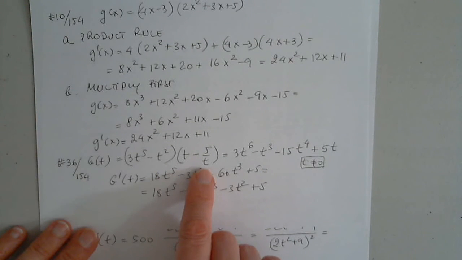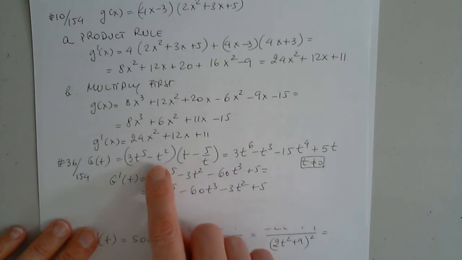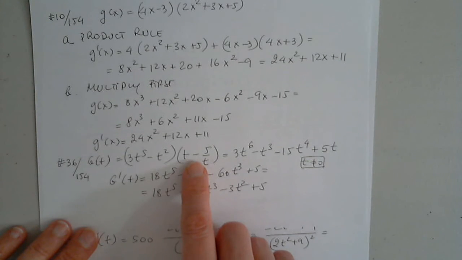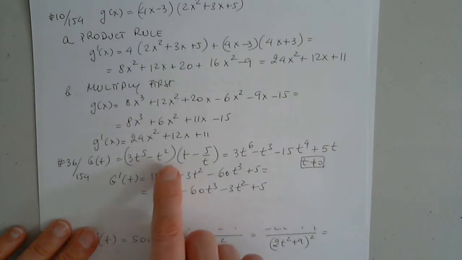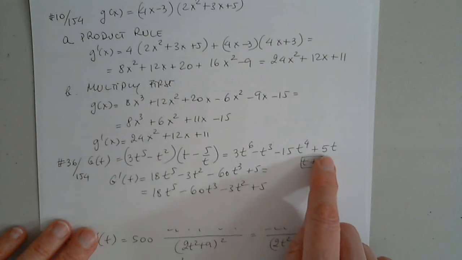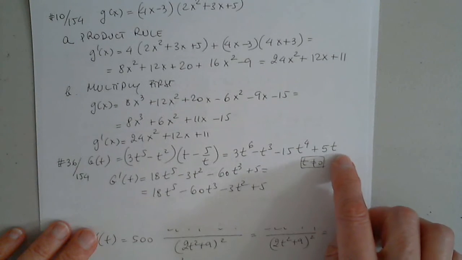T to the 5th divided by t is t to the 4th. And when I multiply negative t squared by negative 5 over t, I get positive 1t goes away, so I have only 5t. Very easy now to differentiate this.